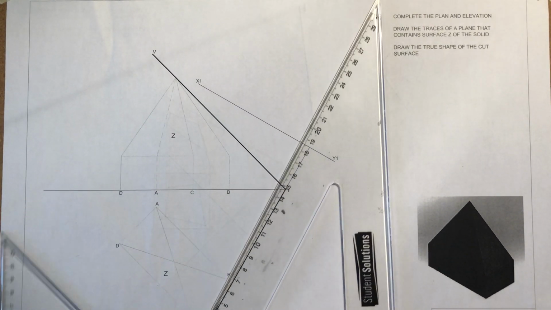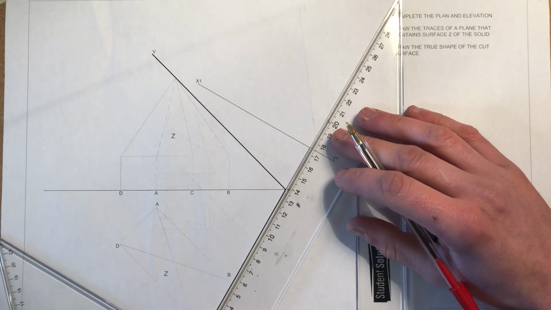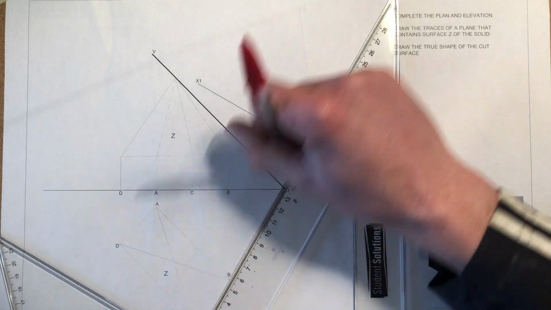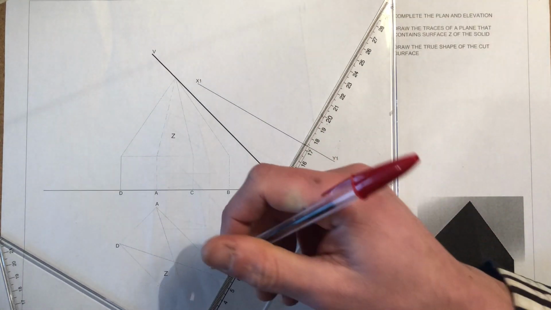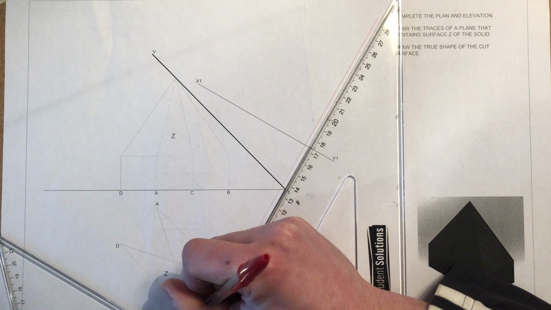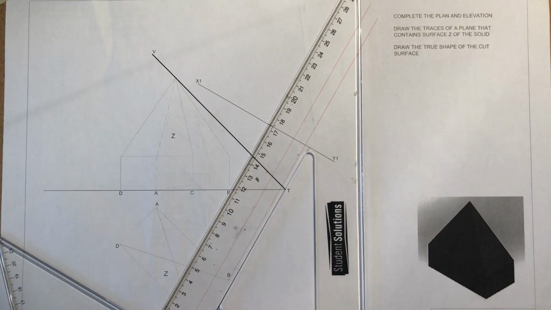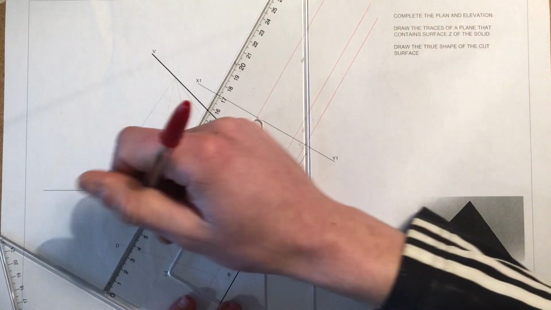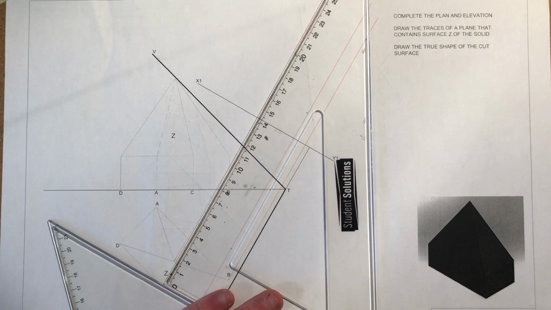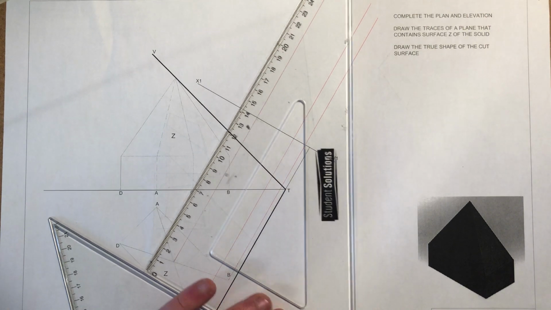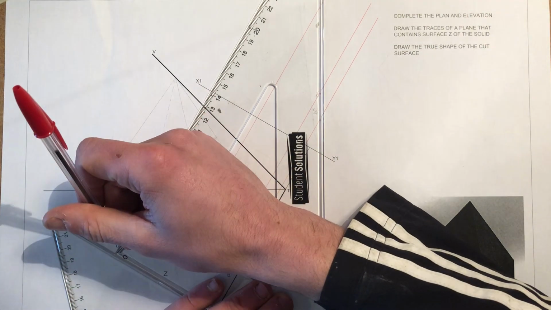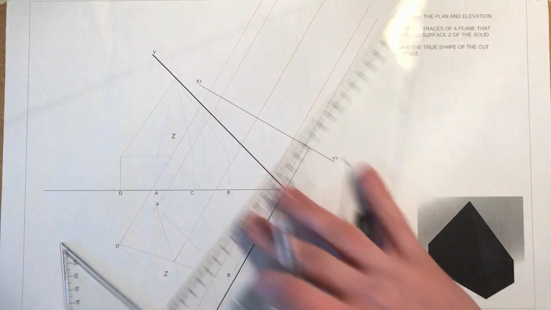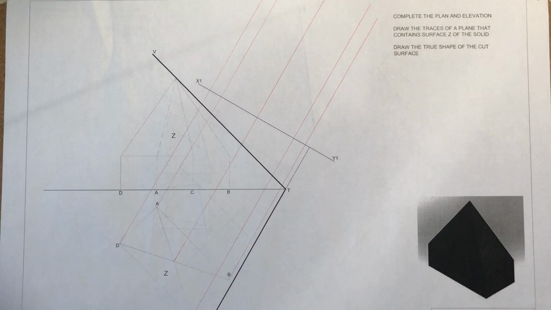I'm going to project all my points up parallel to my horizontal trace. So I'm going to bring point B up, point C up, point Z up, point D up, point A up. Okay, so where do our heights come from then?